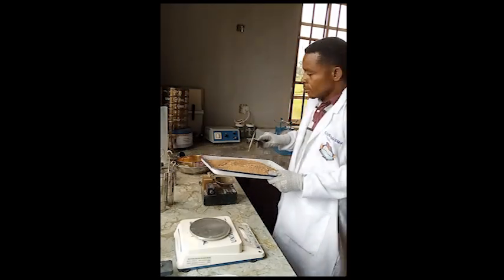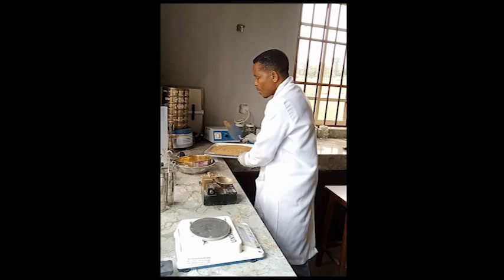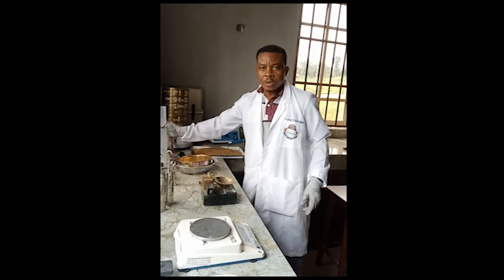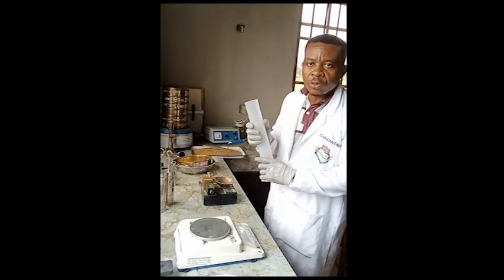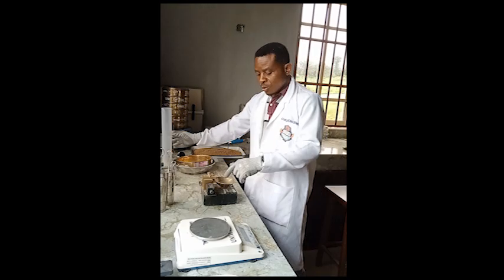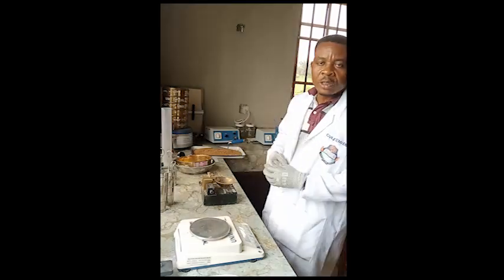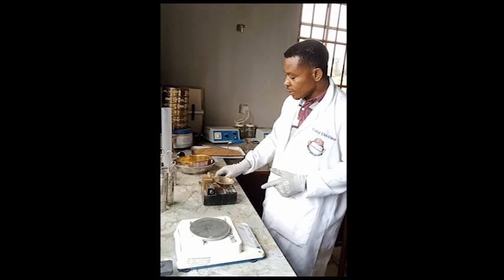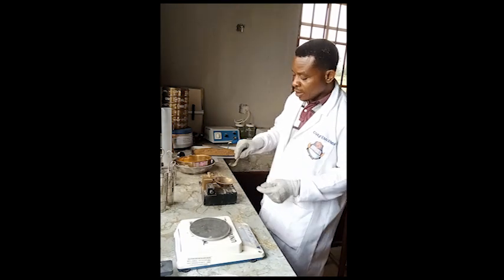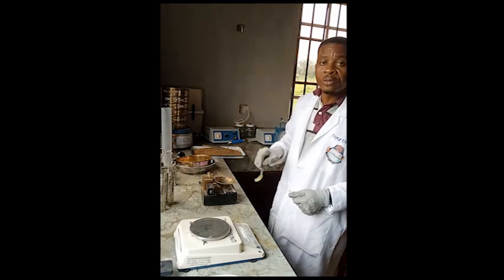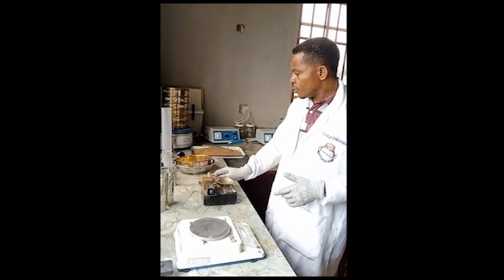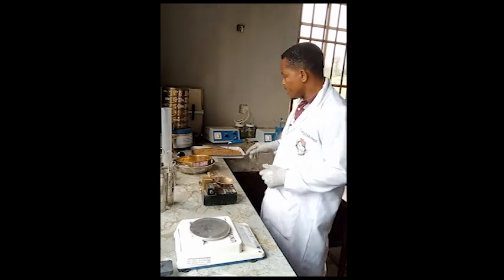This dry sample, we will sieve it, then mix it with water. After mixing it with water, we will subject it to 25 blows, noting the number of blows the groove of this Casagrande apparatus takes until the groove closes. So we are going to sieve it now.